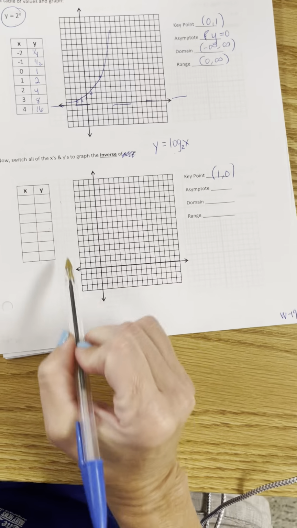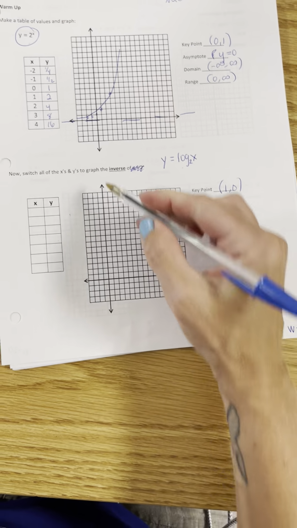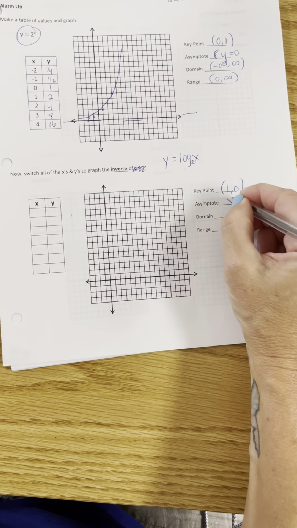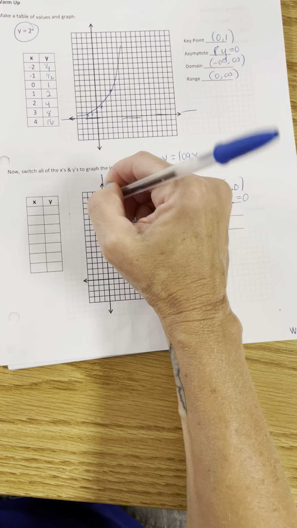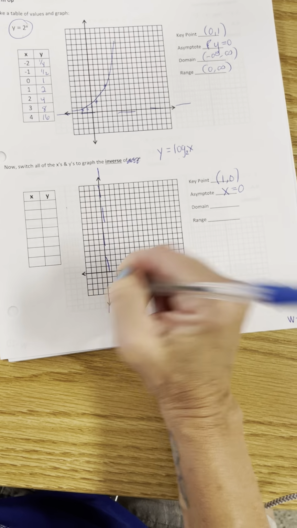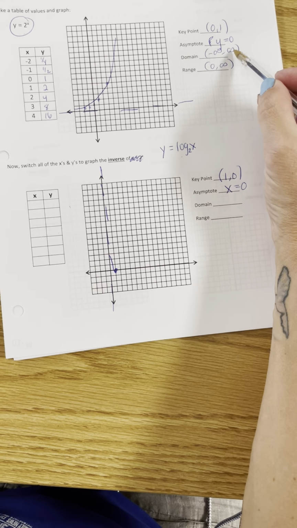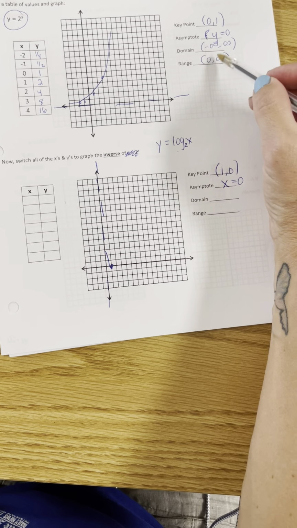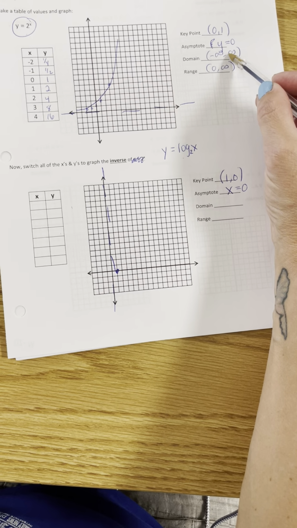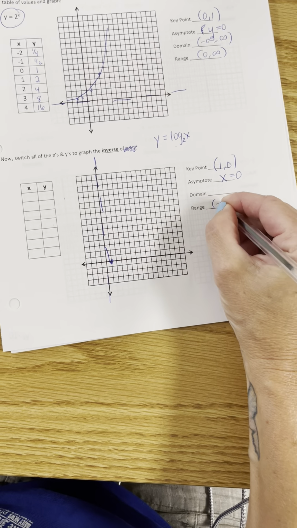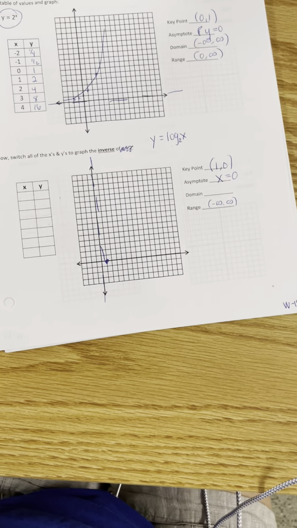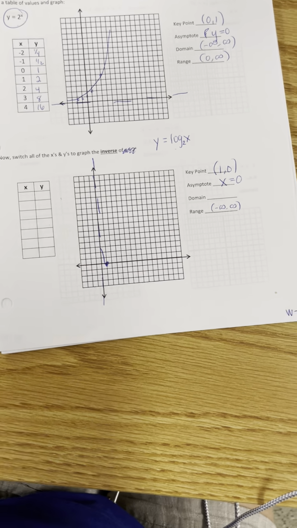The asymptote, instead of being horizontal, is going to be vertical. It's going to be a vertical line of x equals 0. So I'm going to have a vertical asymptote. I'm going to have a key point right here. Now, instead of my domain here being -infinity to infinity, that's going to be my range here, meaning all the y's are going to get hit all the time, but not all the x's.